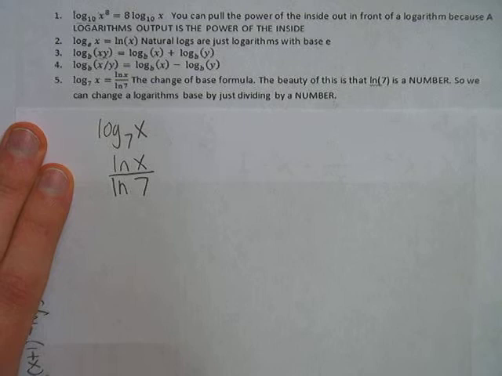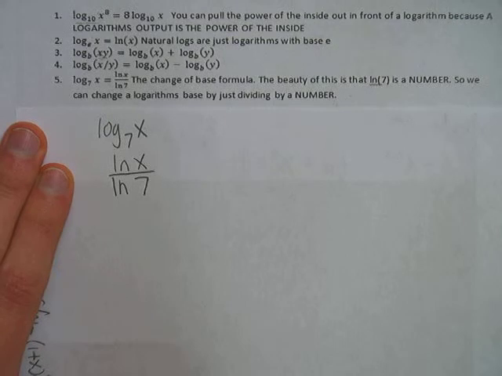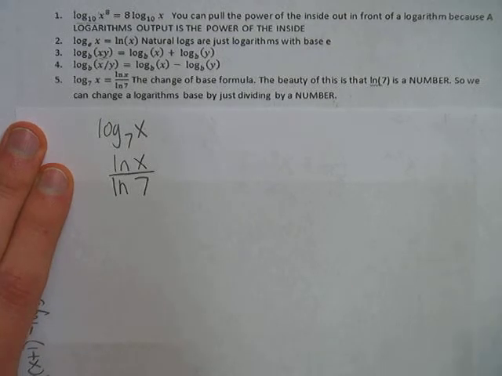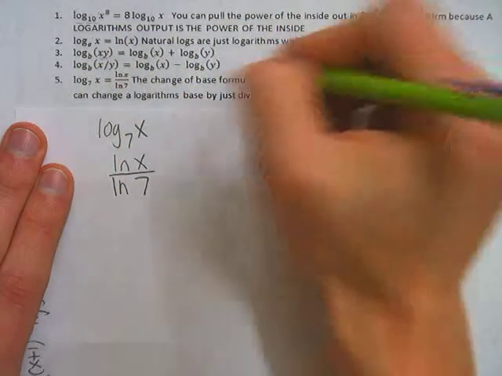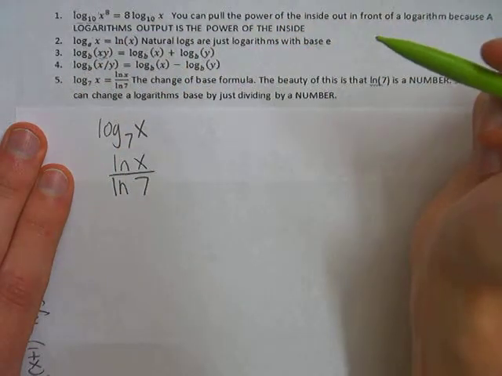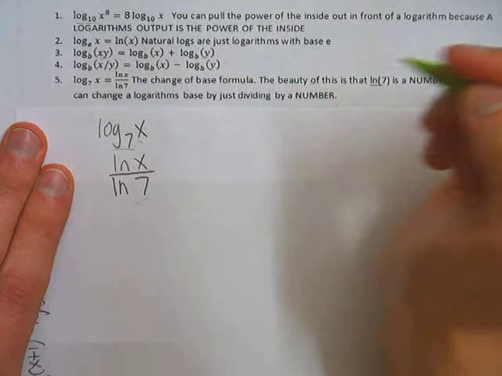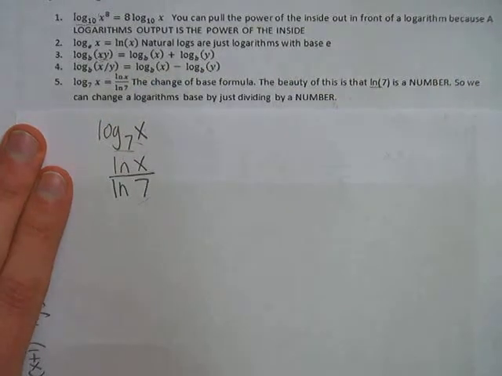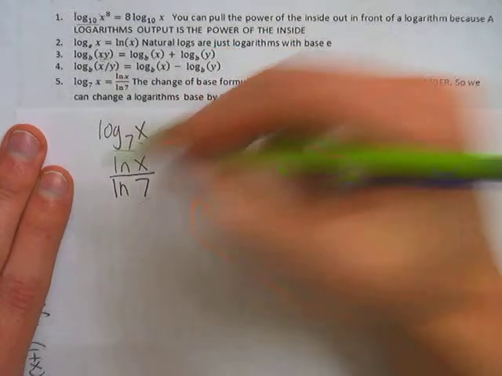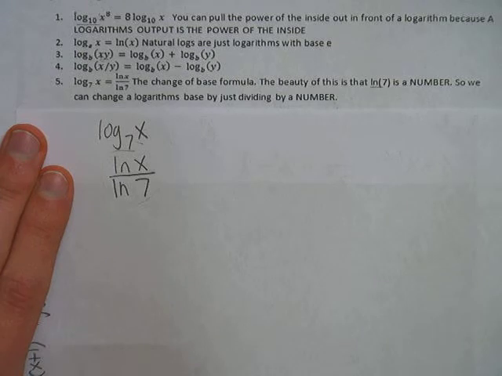This used to be how you had to do logs of any sort of different base on calculators, because they didn't have what the TI Inspires or TI-84s have, where you can plug in the base of a log. So back when I did logarithms, I always had to do this, and it was honestly kind of a nice thing because this is a super important equation that allows you to convert things.